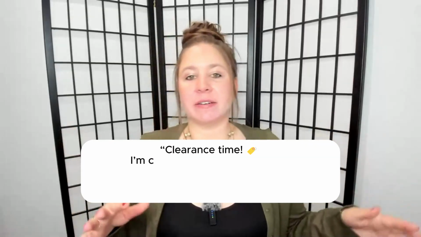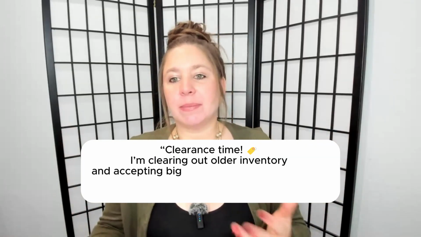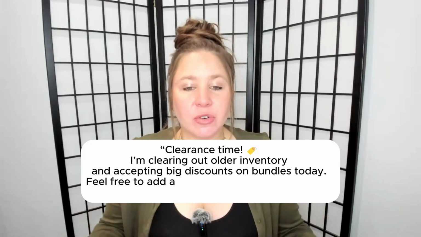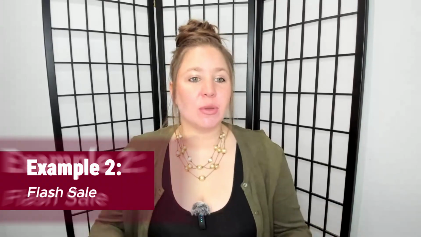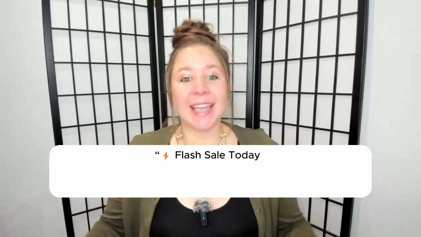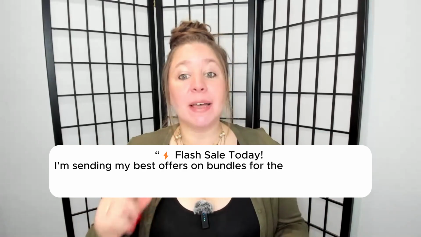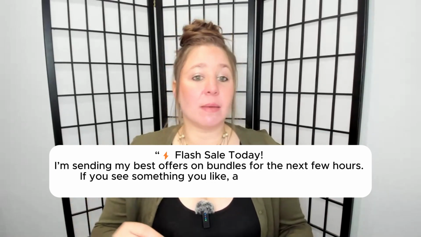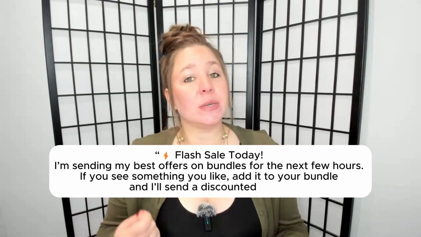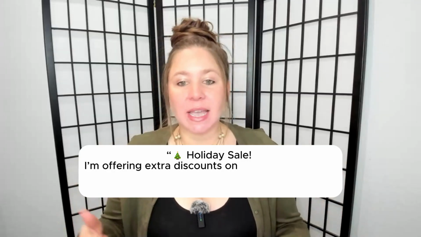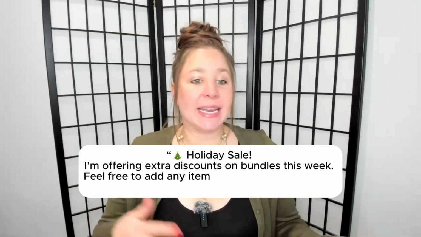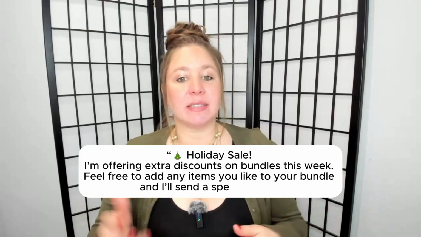The first example is a clearance sale example. I'd say something along the lines of: clearance time. I'm clearing out older inventory and accepting big discounts on bundles today. Feel free to add anything you like to your bundle and I'll send you a great offer. The next example is a flash sale. Flash sale today. I'm sending my best offer on bundles for the next few hours. If you see something you like, add it to your bundle and I'll send you a discounted offer. Holiday sale example. Holiday sale. I'm offering an extra discount on bundles this week. Feel free to add any items you like to your bundle and I'll send you a special offer.